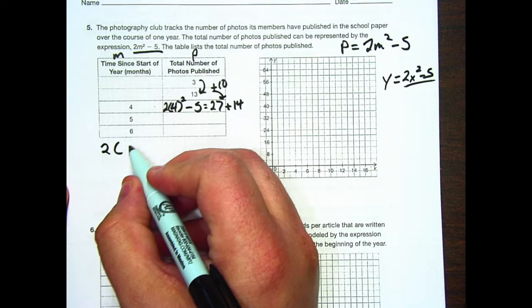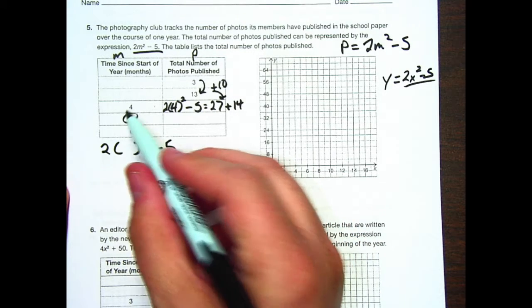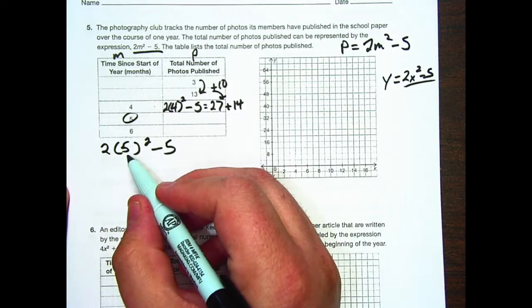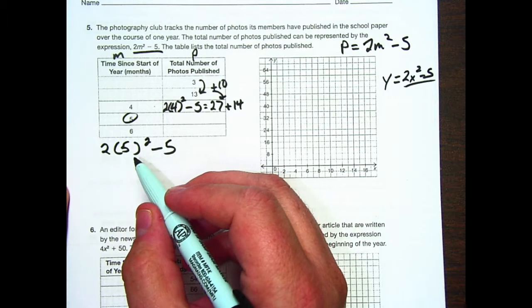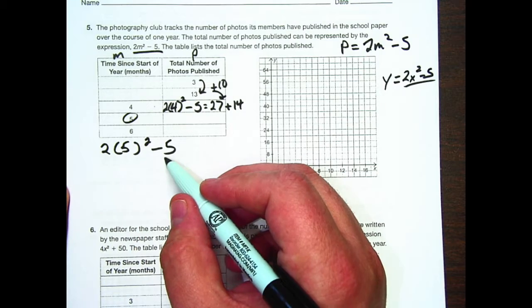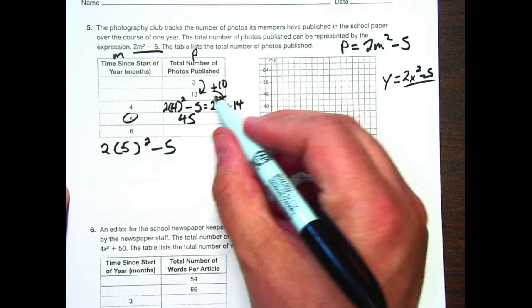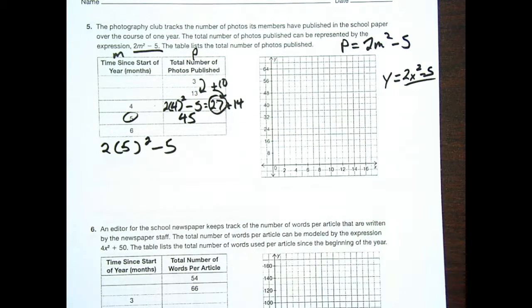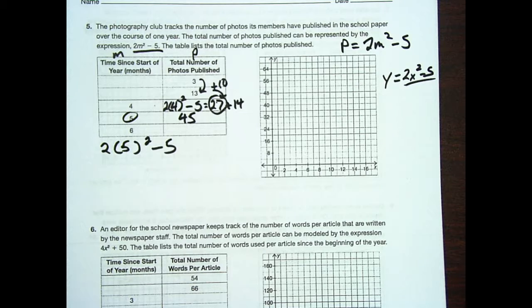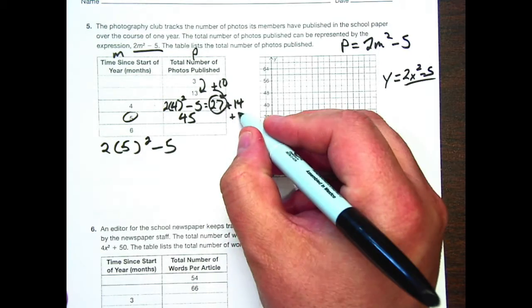I'm going to say 2 times the next quantity squared minus 5. So we're going to choose 5. What's 5 squared? 25. Times 2 minus 5. 45. Now, to get from 27 to 45, what do you think we did? I think it's 18. So to get from there to there, we added 18.